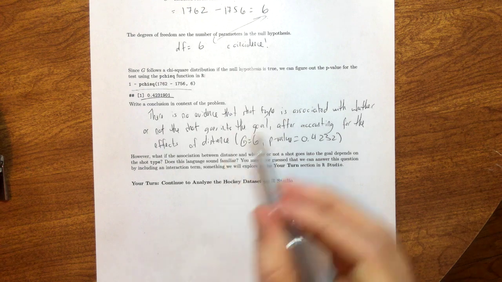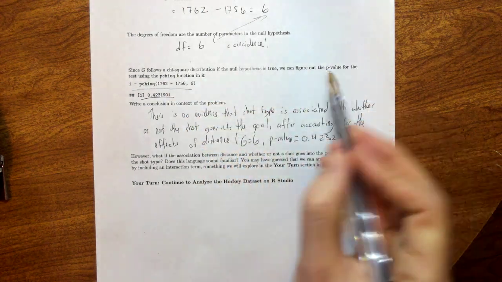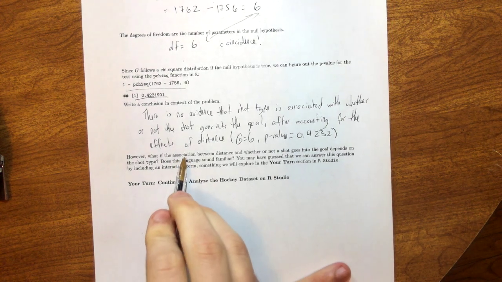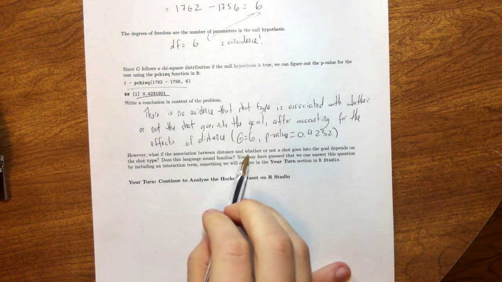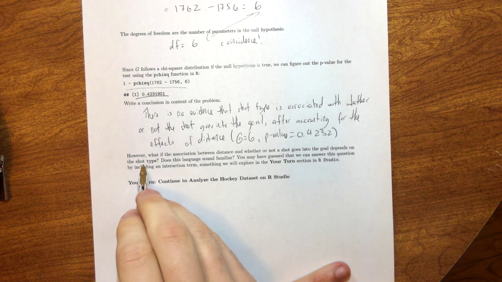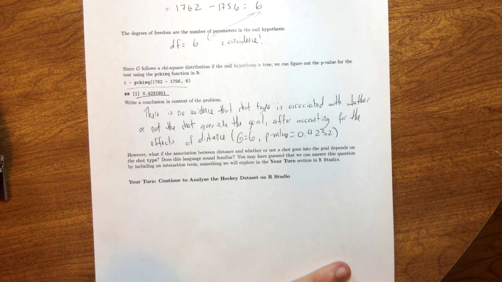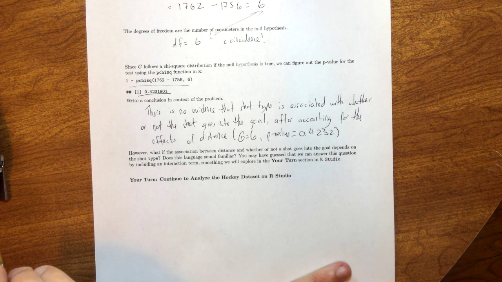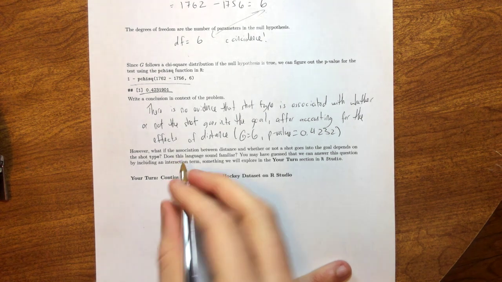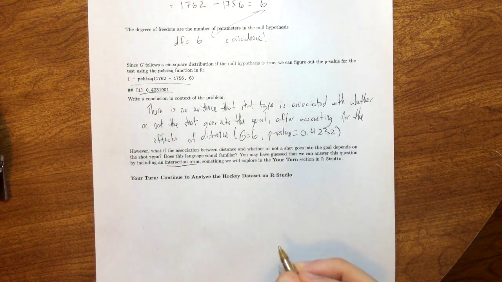And so we're finding that there's no evidence that shot type is associated with the shot going into the goal after accounting for distance, but we might think that there's a possibility that the association between distance and whether or not a shot goes into the goal might depend on the shot type. And so if this language sounds familiar, it definitely is. This is hinting that we might want to include an interaction term in our model.